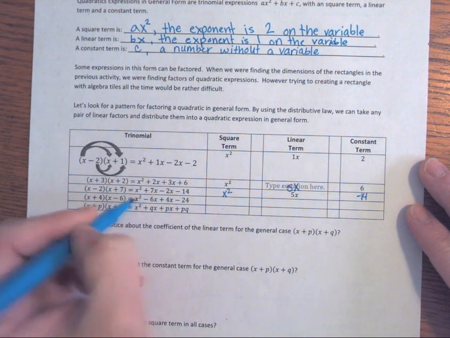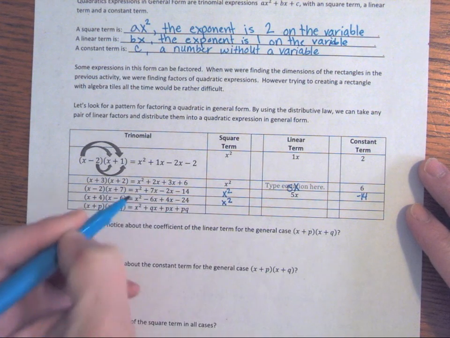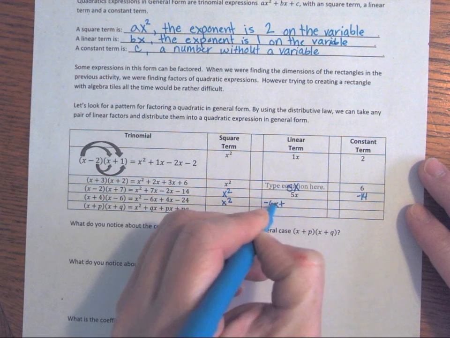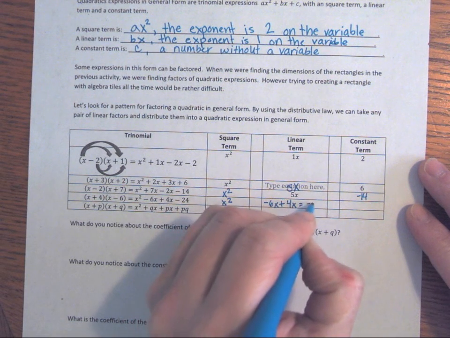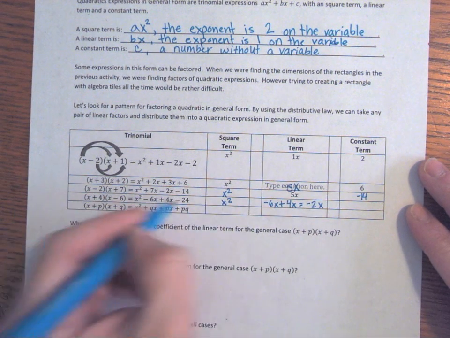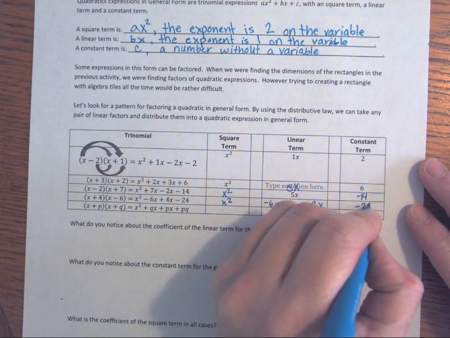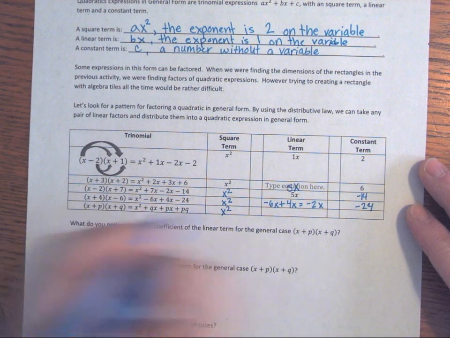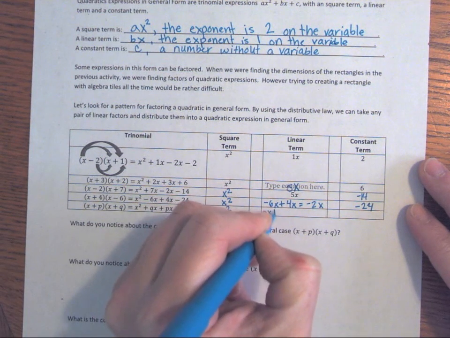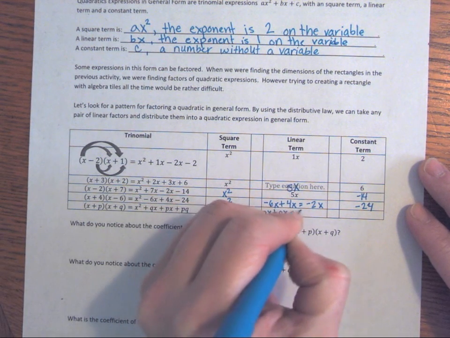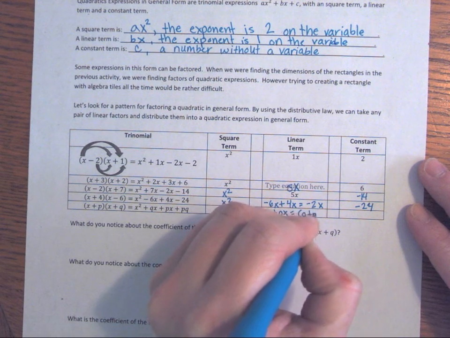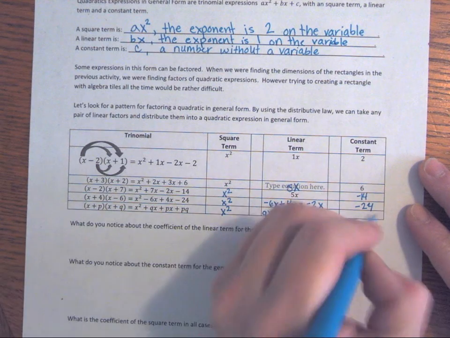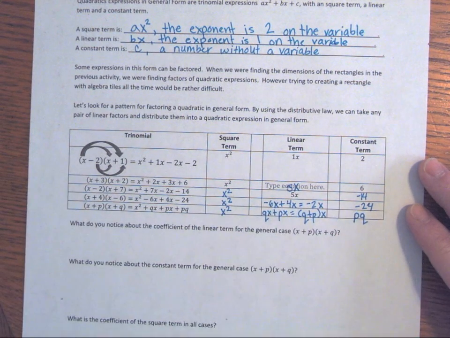In this next case, our squared term is x squared, negative 6x plus 4x gives us a negative 2x, and our c term is negative 24. The final one, we have x squared. Here, q of x plus p of x, we can put the q plus p in parentheses, because that's what we're doing up here when we simplify these other values. And then our last term here is p times q.